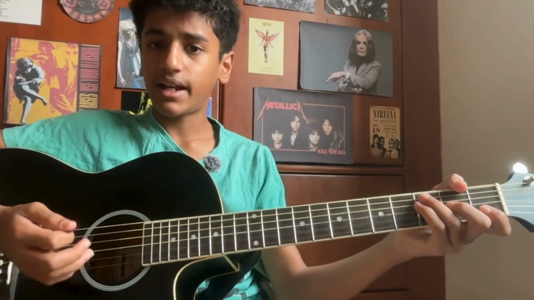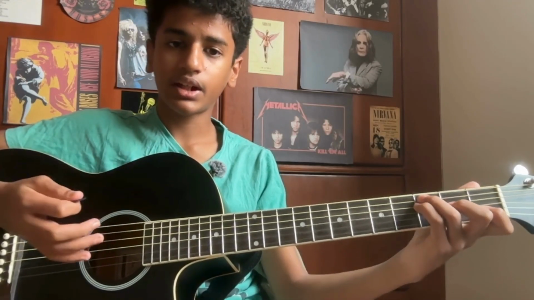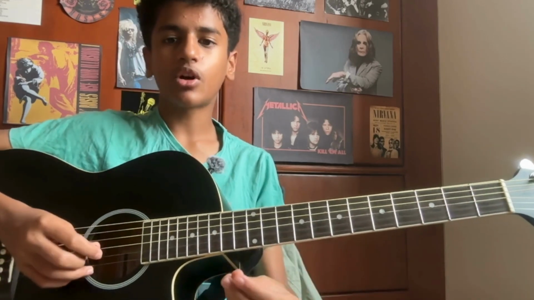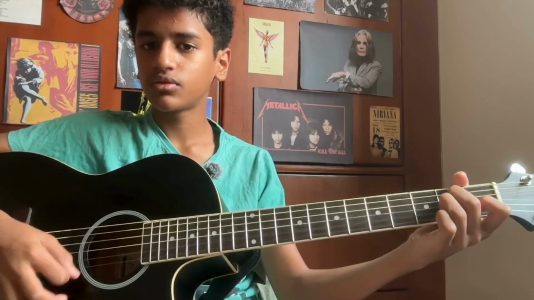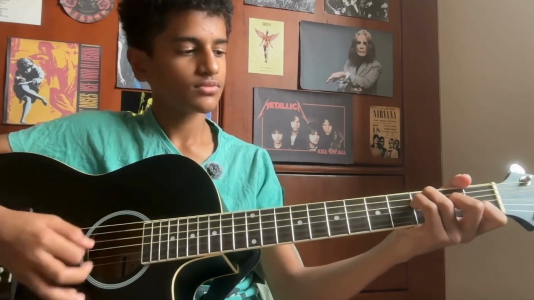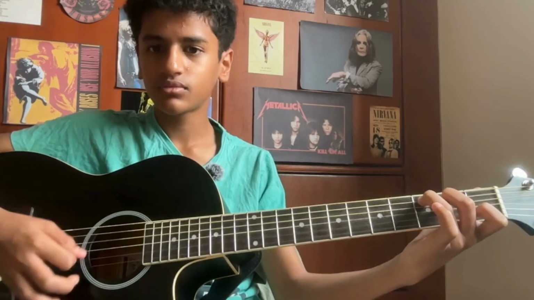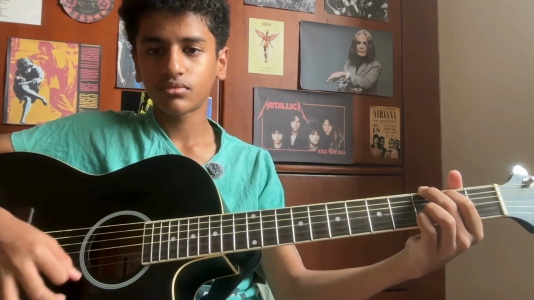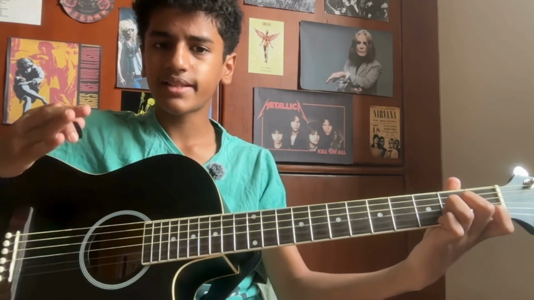Now let's test the dynamics by using the aggression like soft, medium, and aggressive. So let's use the same chord progression we used at the starting: A minor, C, F, and G. Normal open chords. So let's start with soft. Next up, medium. Play this slightly louder.